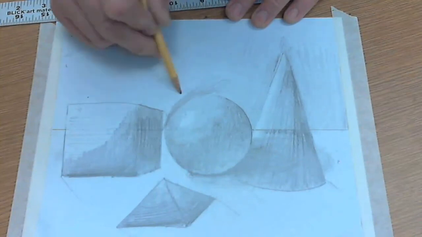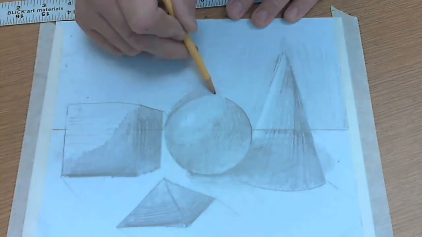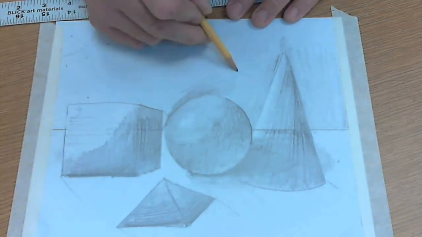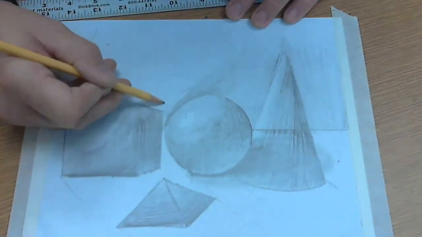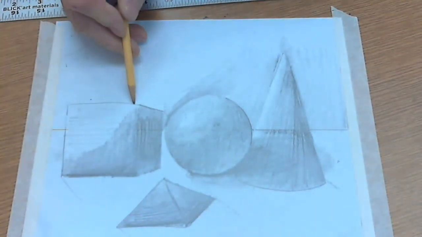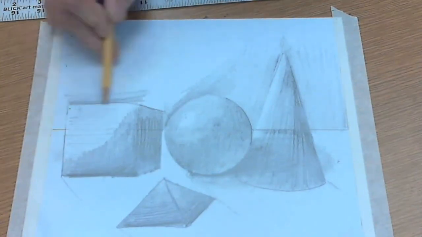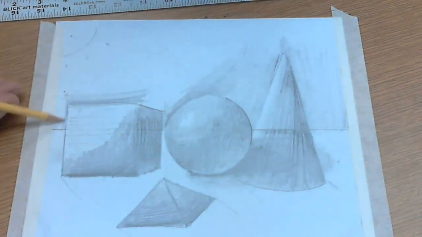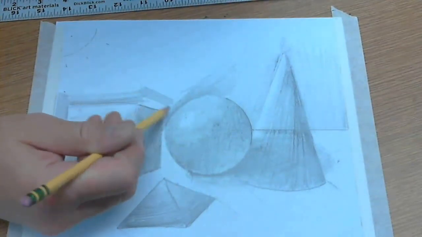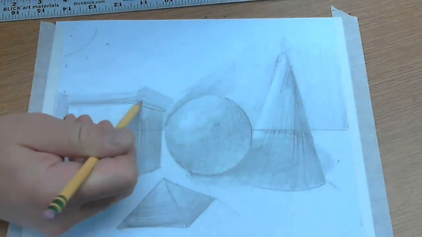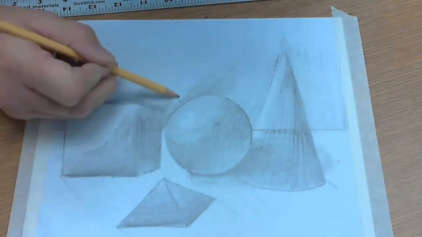And what this does is it gives your picture more contrast and makes it look more dramatic. So this line right here, I'm going to kind of shade that upward like that. You can just shade in enough to show that you understand the concept of kind of spreading this line out.